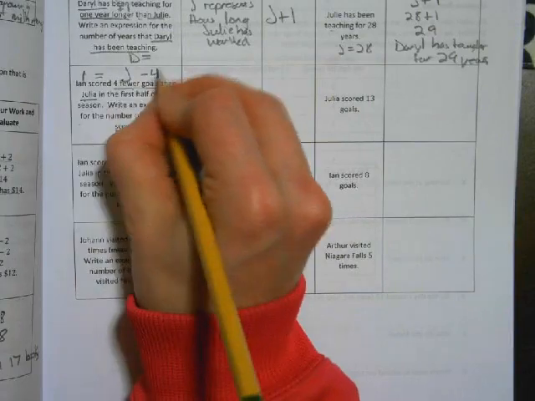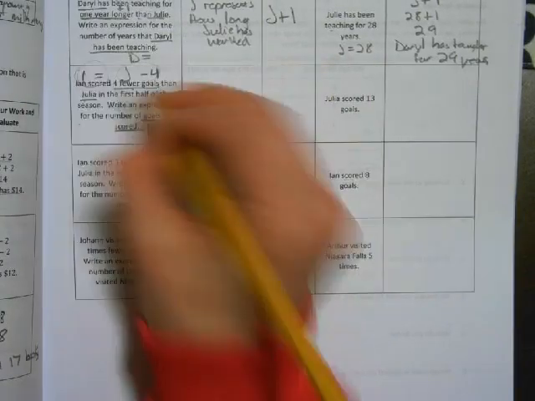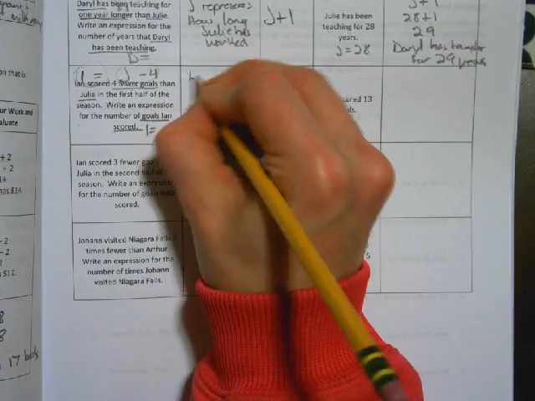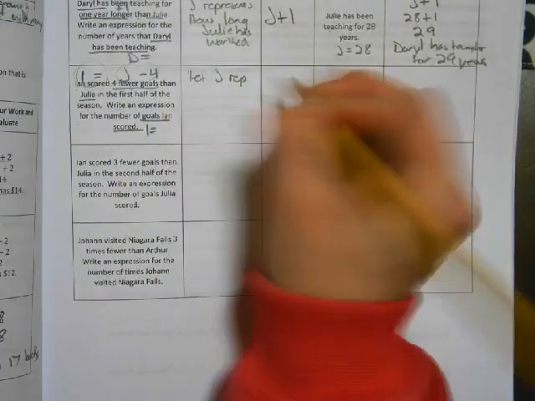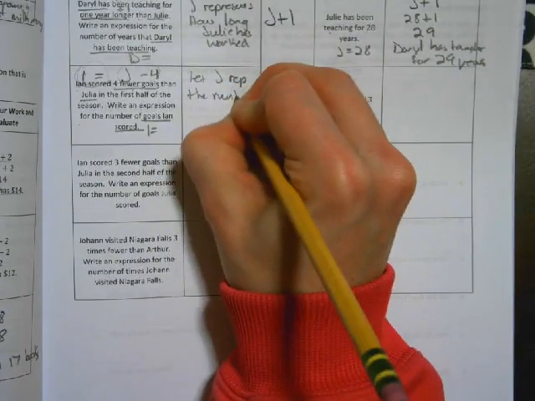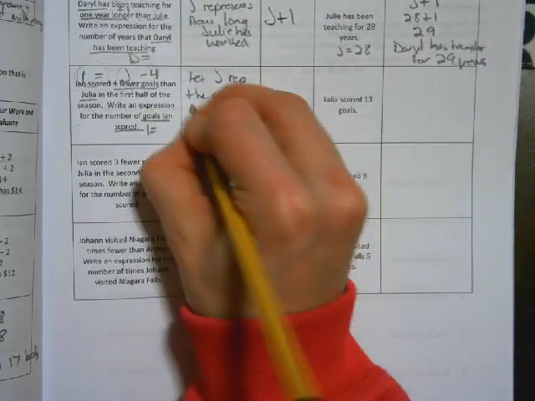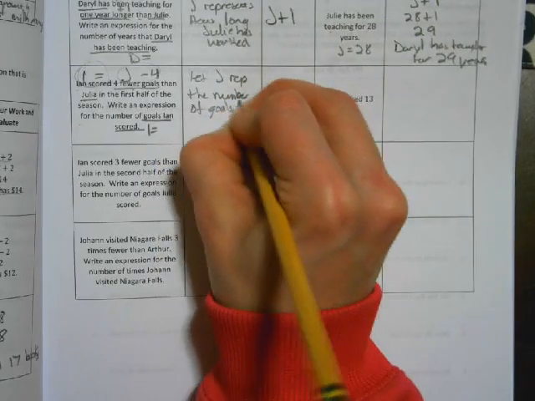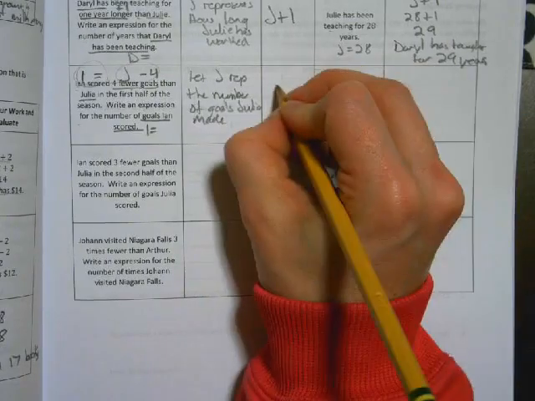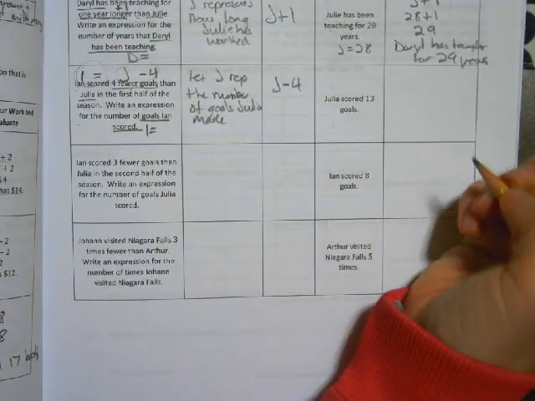So I'm going to use this expression because I want the I equals, which is what my original statement showed me. And so I'm going to say let J represent the number of goals Julia made. And then my expression is J minus 4.